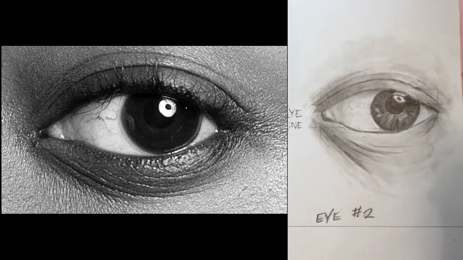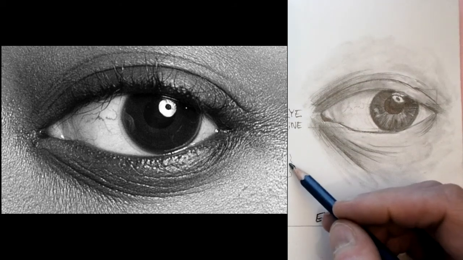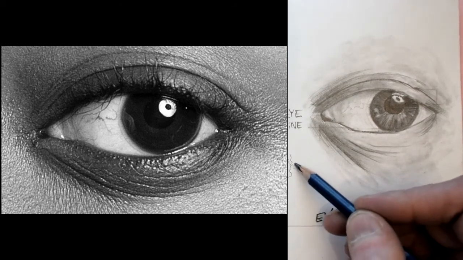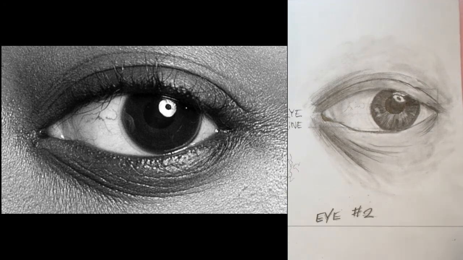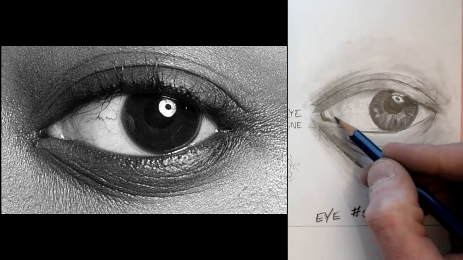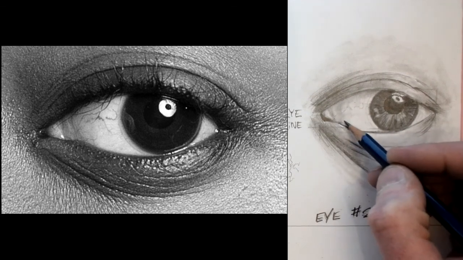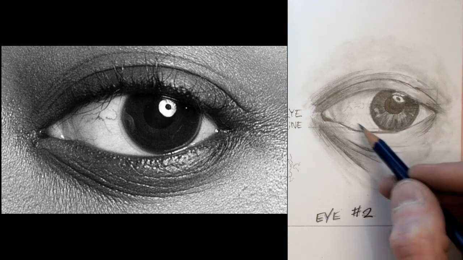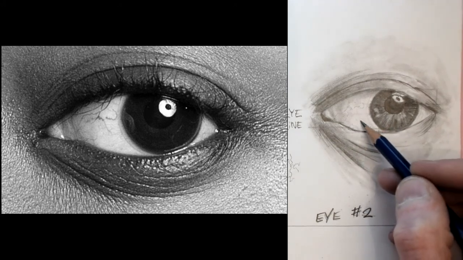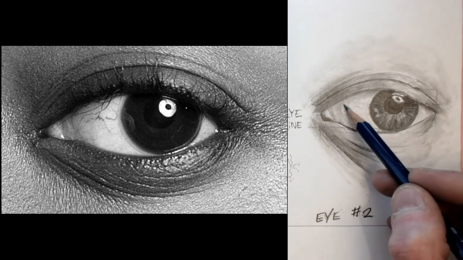Then I'm going to make almost tree branch-like lines, just really kind of erratic lines like this that branch off from one another, but these are going to be very, very light. These are the blood vessels in the eye that aren't nearly as noticeable. They don't stand out nearly as much as this one does. Parts of these, I'm just barely touching and dragging my pencil to the paper.